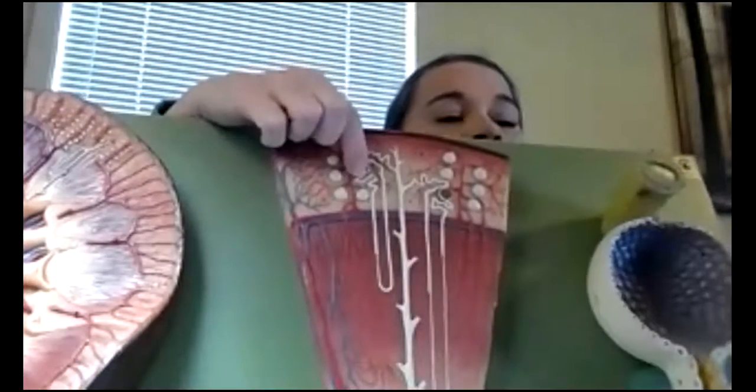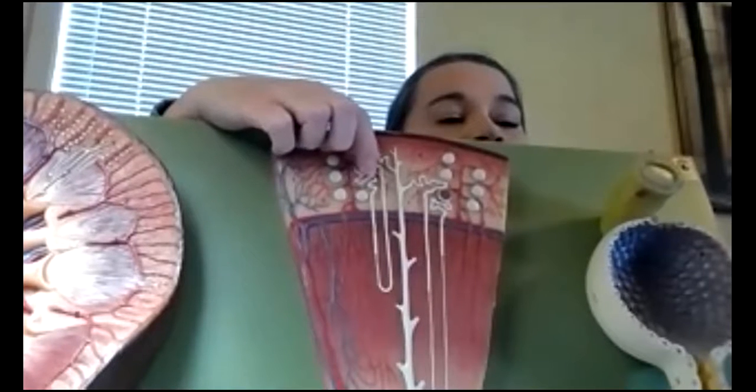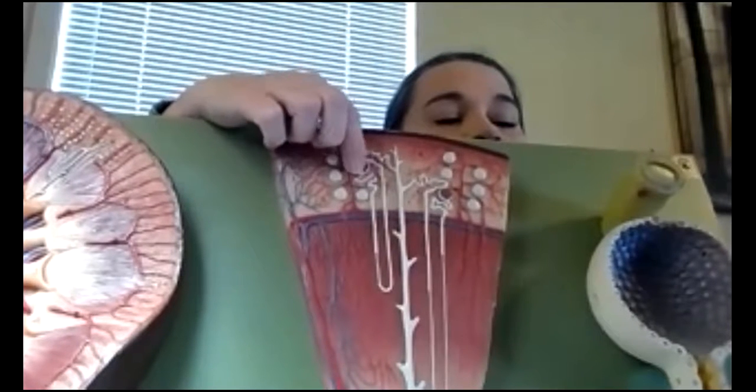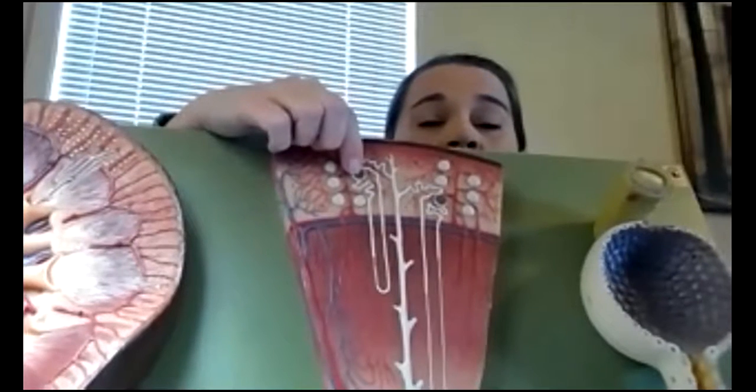Okay, so again, this white tubule that is wrinkly and folded right here that comes off of the renal corpuscle is called your proximal convoluted tubule. Then this whole loop is called your nephron loop, also called the loop of Henle, nephron loop or the loop of Henle.